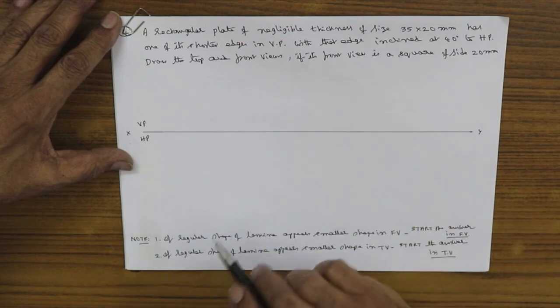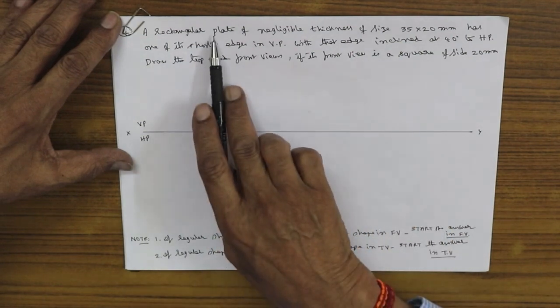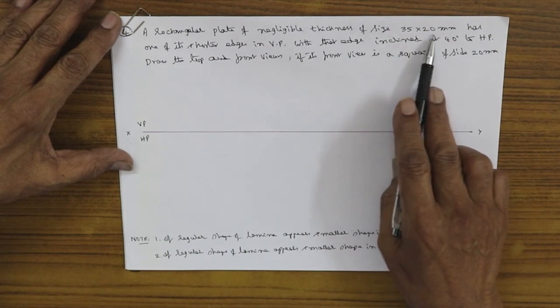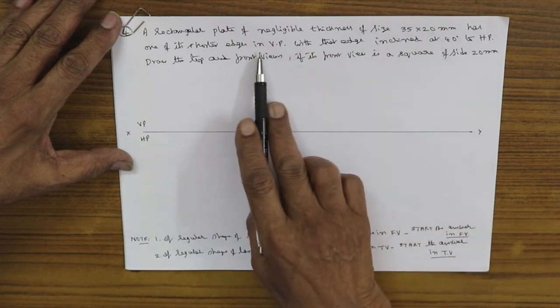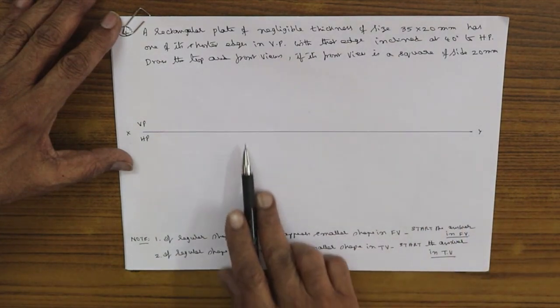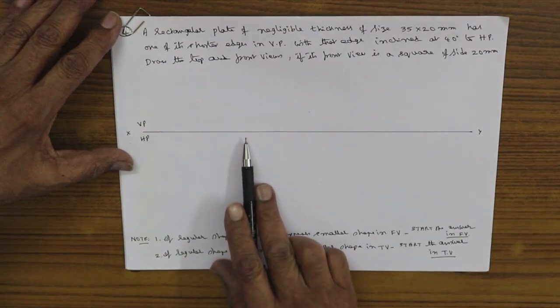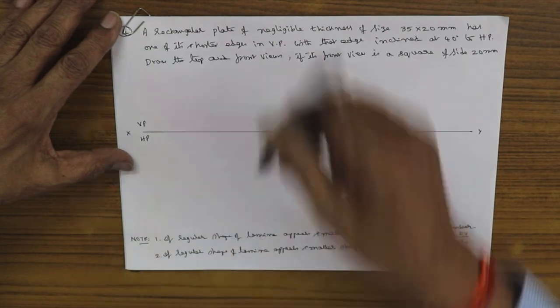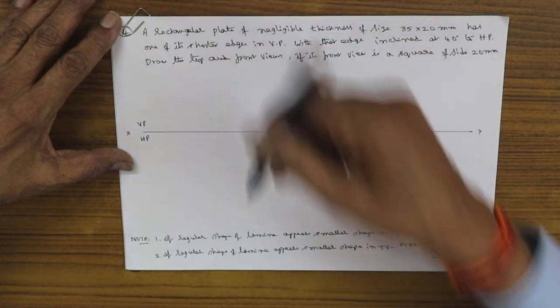Let us try to understand the data first. It is a rectangular lamina of 35 mm and 20 mm. Between the two, 20 mm is the shorter edge. He said the shorter edge should be in VP. That means the 20 mm shorter edge should touch the XY line in the top view. In the top view, if you touch the XY line, you are touching VP. In the front view, if you are touching the XY line, you are touching HP.